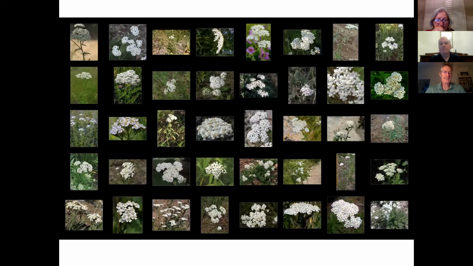So here's just some of the 1,082 images that we use to train for this species, Achillea millefolium. I'm not even sure if I'm saying that right. But this is just an example of all the different angles and lighting and backgrounds that were used for this, just a subset of the images. But the idea here is that the machine learning model is trying to figure out really what it is about this species that will help it identify it in the future.